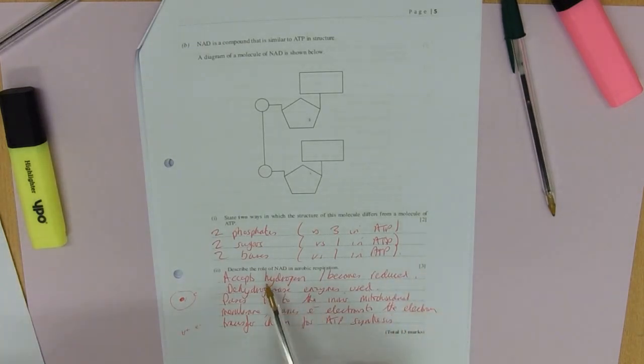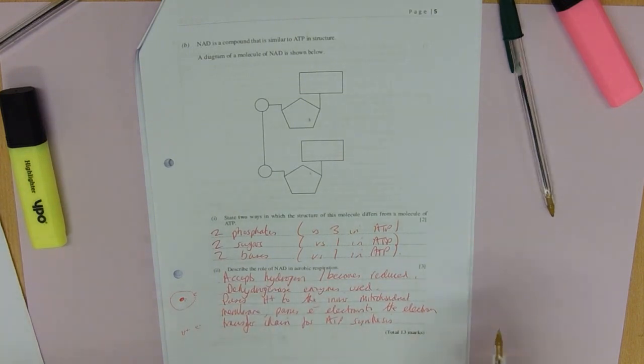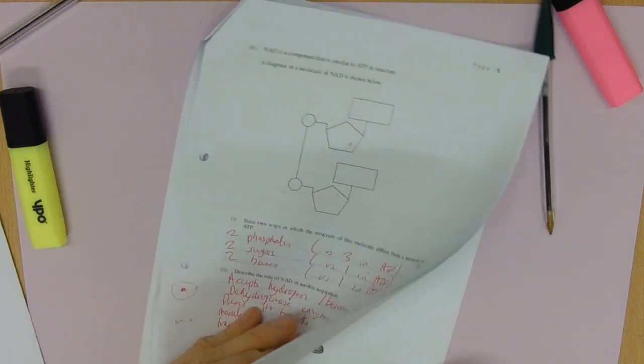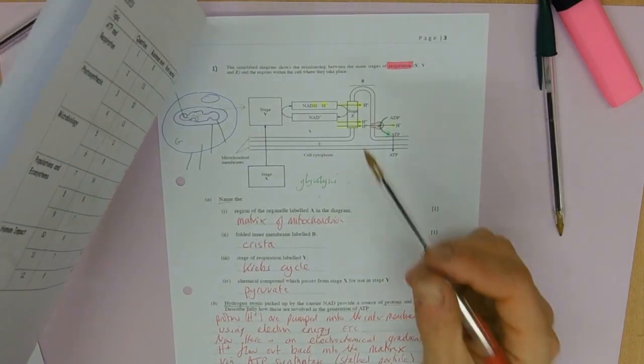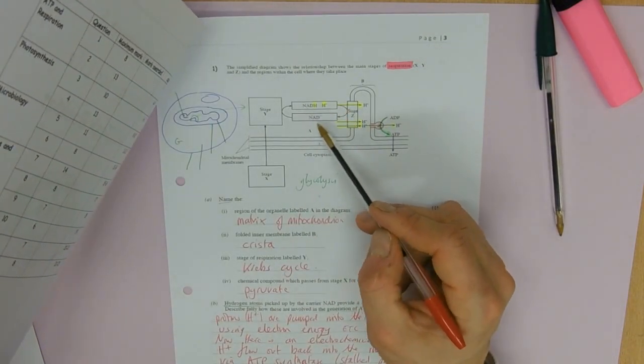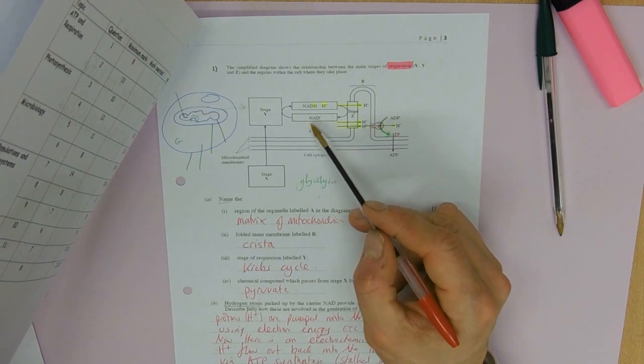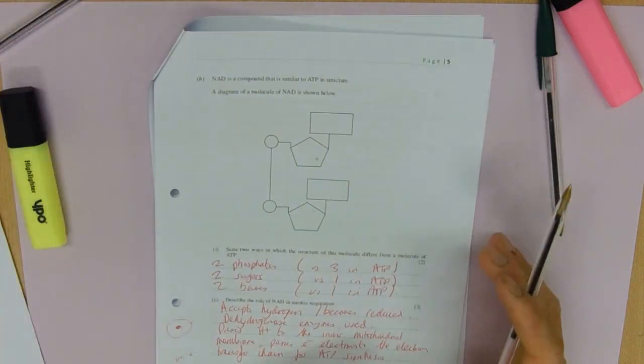And then of course the last bit it's actually doing is being recycled again. So where's that little diagram? You can see there it's being recycled back to NAD, so it can pick up more hydrogens.